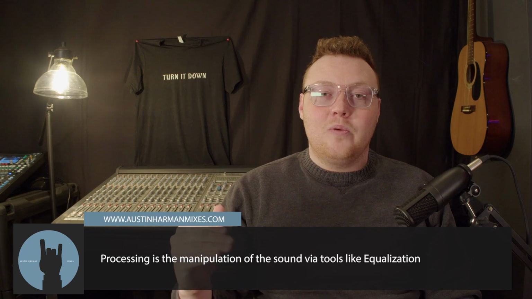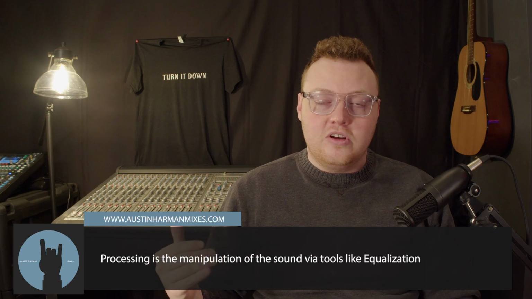Next, let's cover processing. Processing is how we adjust the input coming into the system, whether that be by way of equalization, compression, and so on. We'll get to those in a later video. Then your outputs are how that audio signal actually leaves the system, whether that be via speakers, recording devices, etc.